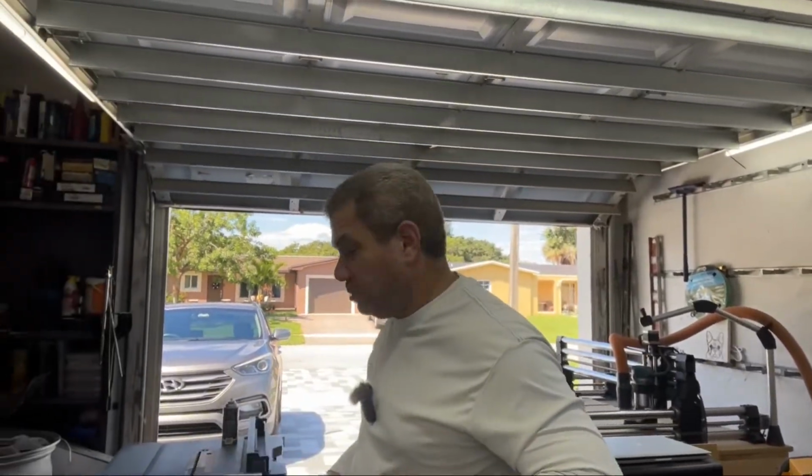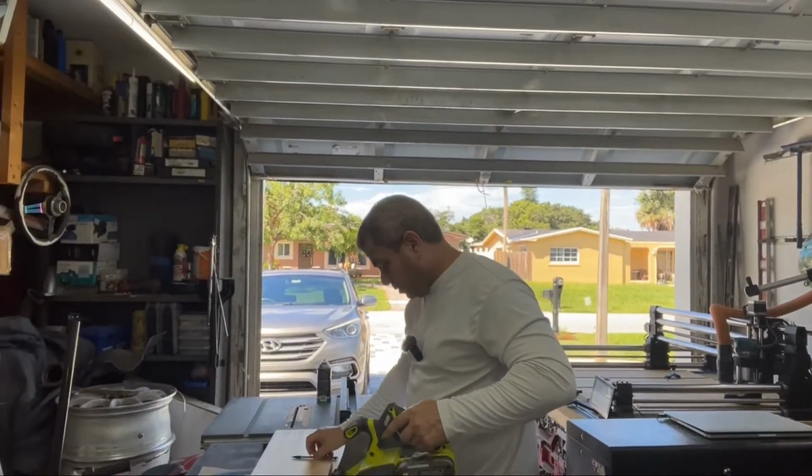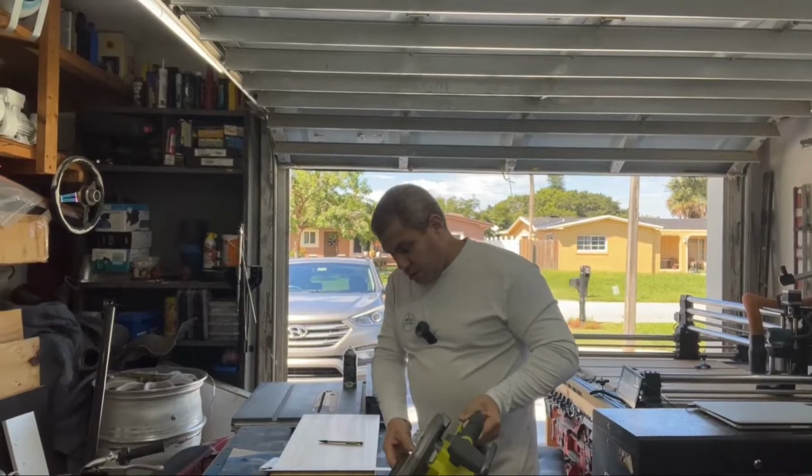I'm gonna get my circular saw over here. No, I'm not sponsored by Ryobi, but I pretty much should be because I spent a lot of freaking money with them.